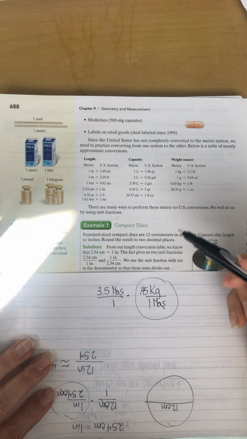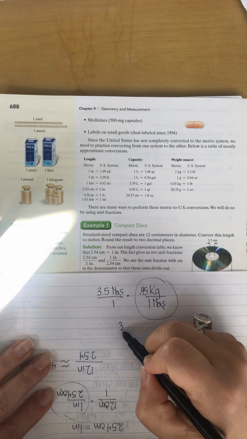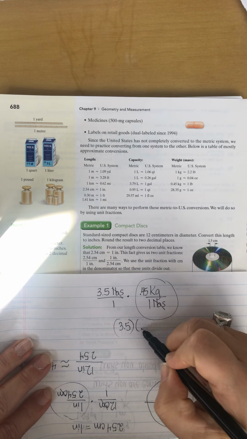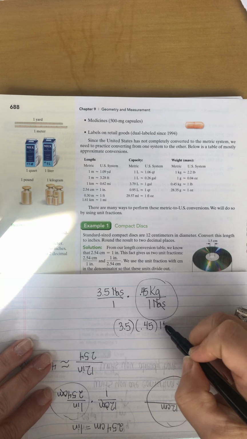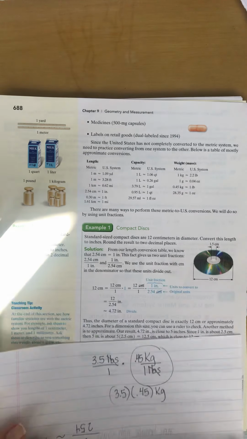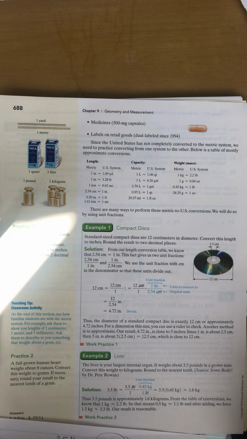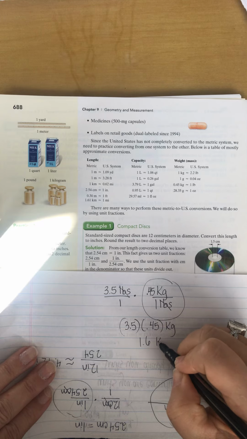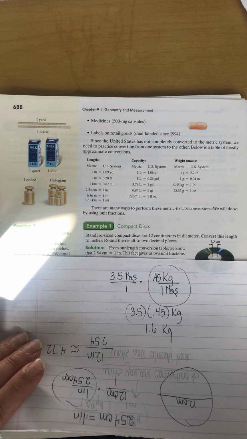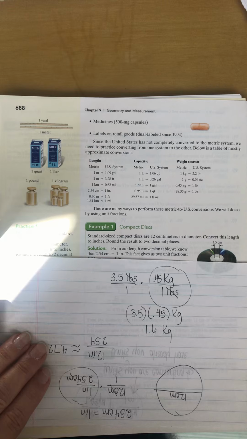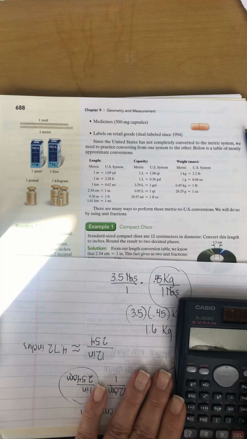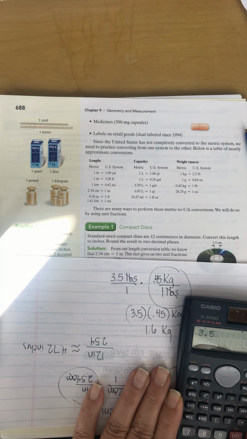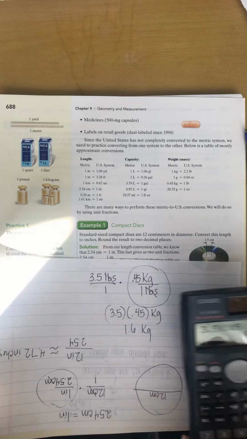Pounds cancels, so all you're doing is multiplying 3.5 times 0.45, and your answer will be in kilograms. And 3.5 times 0.45 is 1.6, I believe, let me make sure. 3.5 times 0.45. Yeah, it's about 1.57 or 1.6. Okay. Next example.